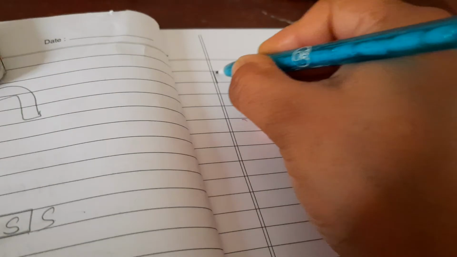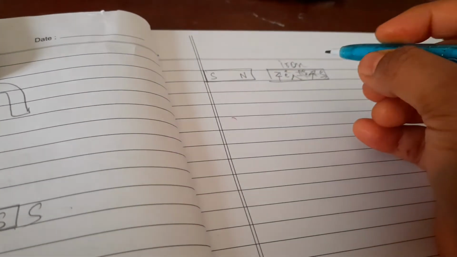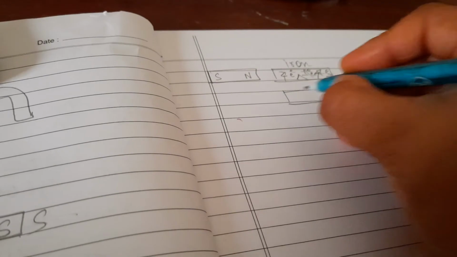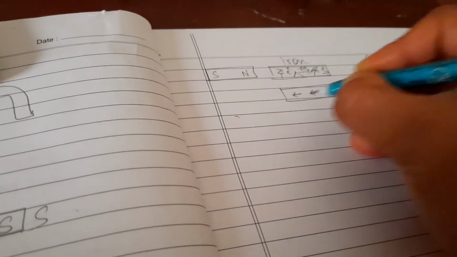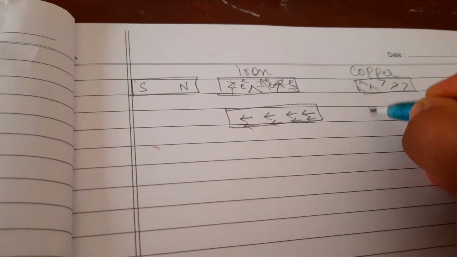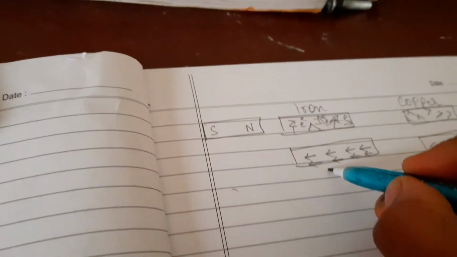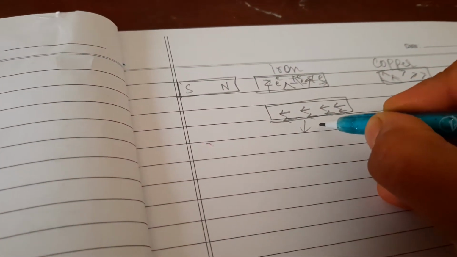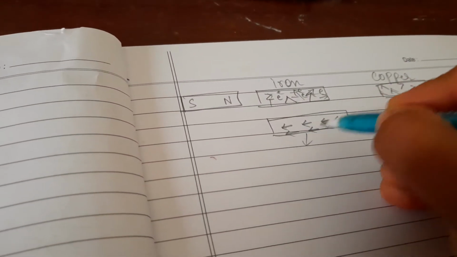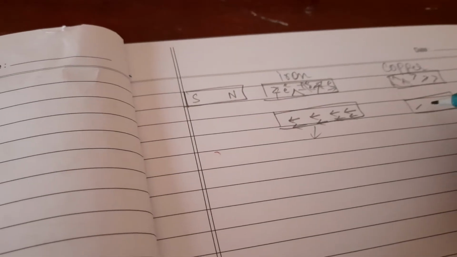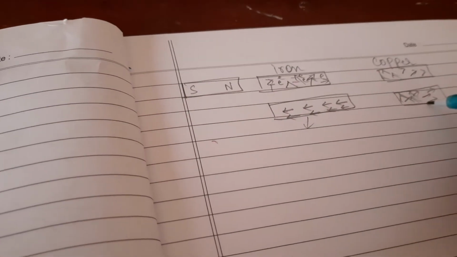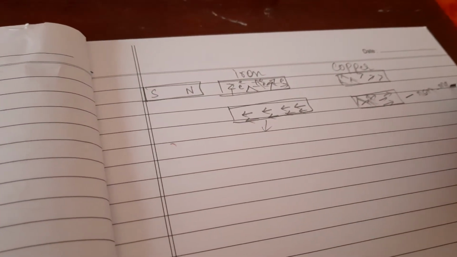These free electrons are scattered everywhere in this metal. But as soon as I bring a bar magnet near to it, what will happen? In iron, the domains or electrons align themselves, pointing to the north direction, each acting as a tiny little magnet. Whereas in copper, the free electrons remain scattered, meaning they will not align themselves. Due to that, copper is said to be a non-magnetic material.